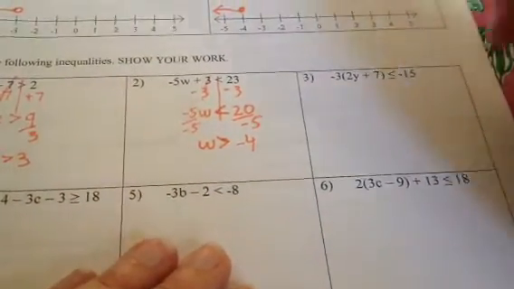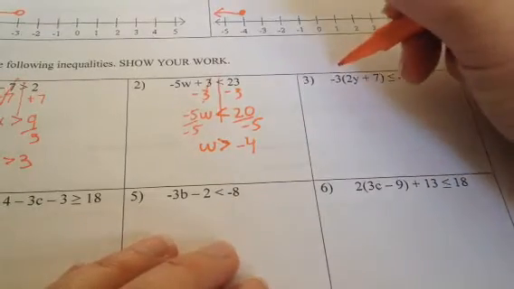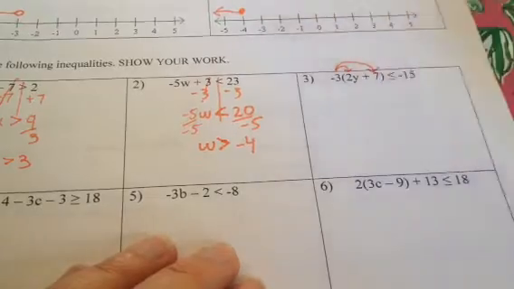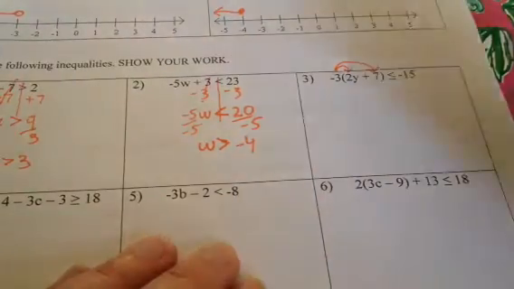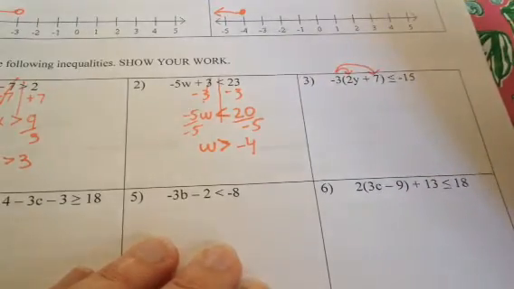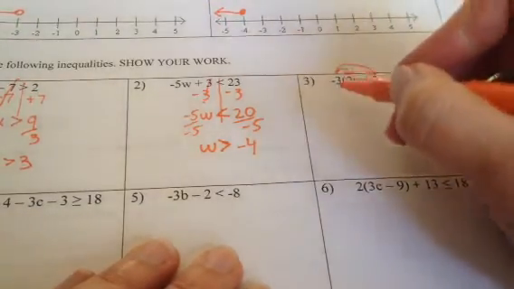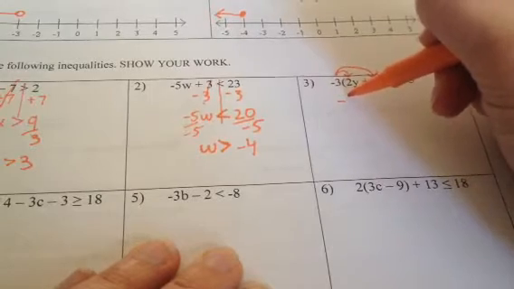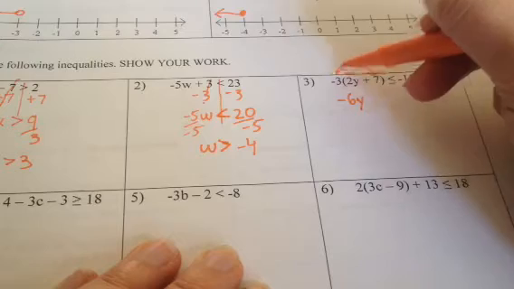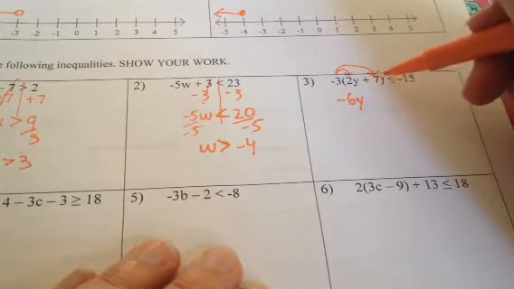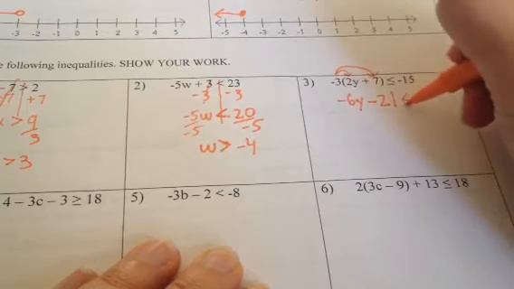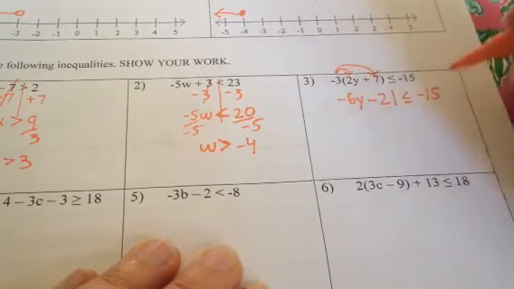Next one. We have distributive property for this one. This is a little bit of what we did in class yesterday as well if you got to the simplifying expressions. So these little arrows are just going to remind me to multiply that negative 3 to both things in the parentheses. So negative 3 times 2 is negative 6, and then bring down the y. So we have negative 6y. Negative 3 times 7 is negative 21. So I'm just going to write minus 21, which is going to be greater than negative 15.